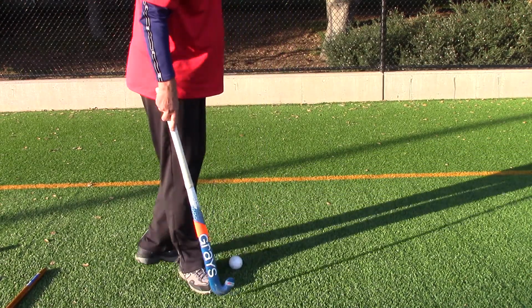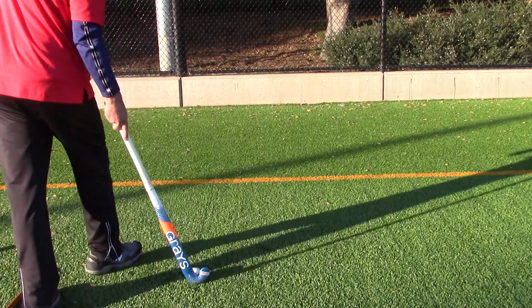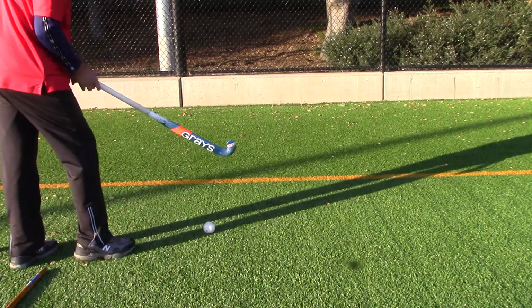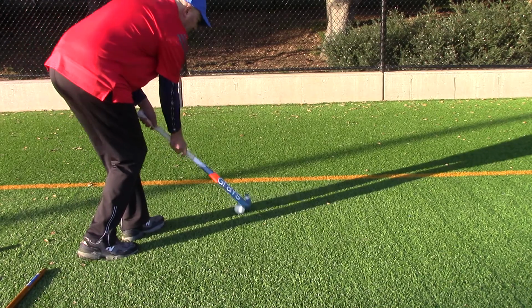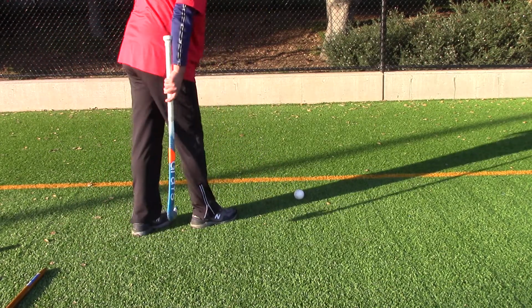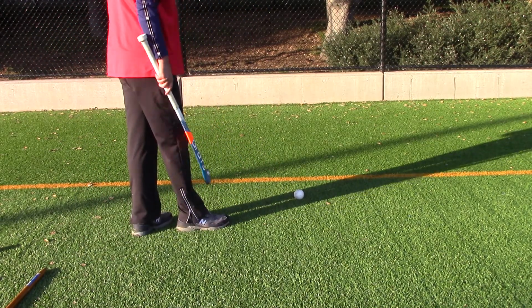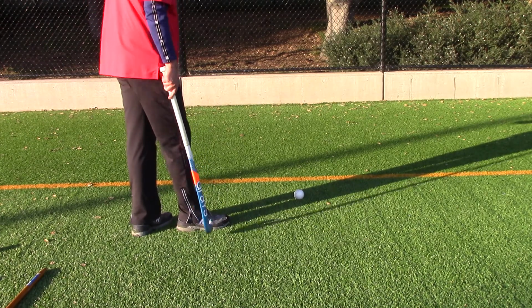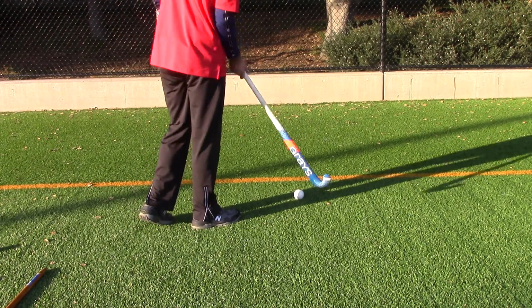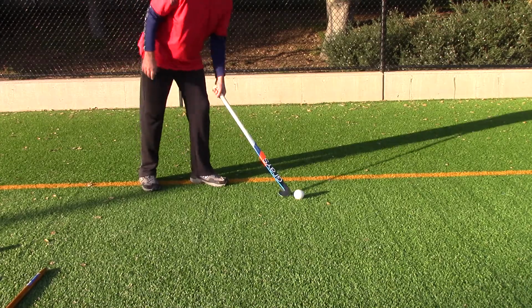Now let's talk about shooting on goal. What you see a lot of forwards do is they run in on goal and they've got the ball out in front of them. Well, that's a problem. Number one, you've got a defender coming from the left. As soon as you raise the stick up, the defender comes in and pokes the ball away.